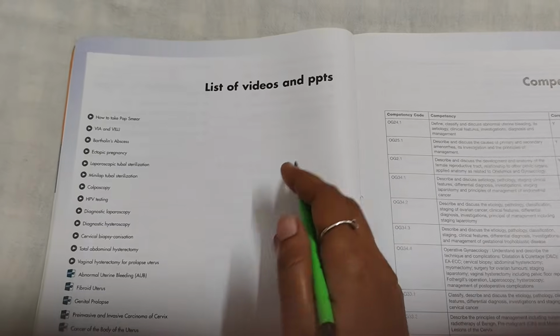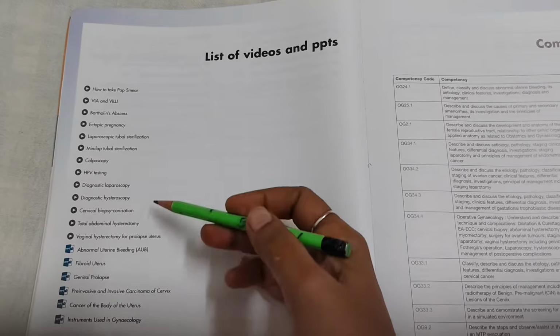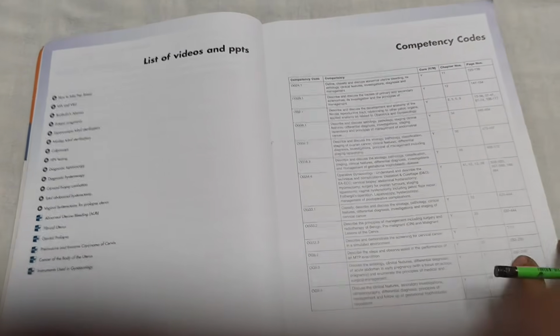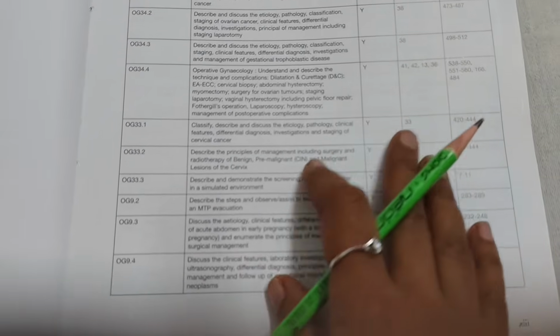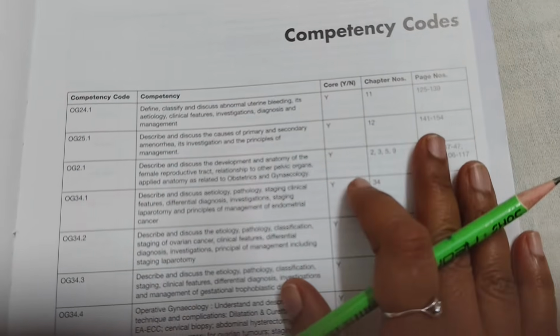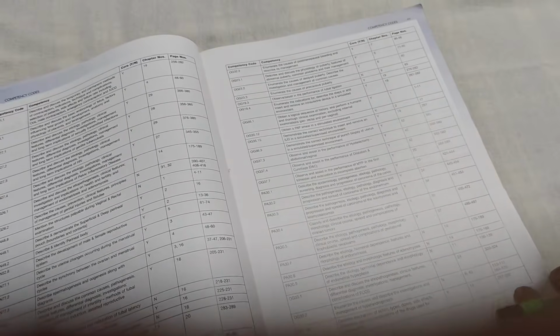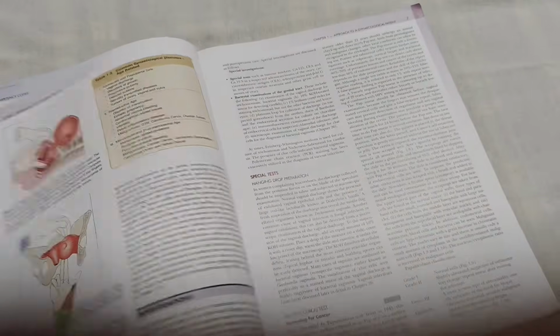And here they are saying that there is a list of videos and PPTs. Where will we get them? Was there some CD attached with this? Let's go to one particular chapter and look at the entire chapter.